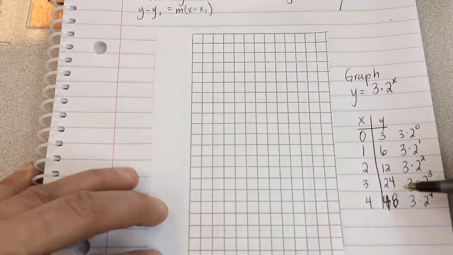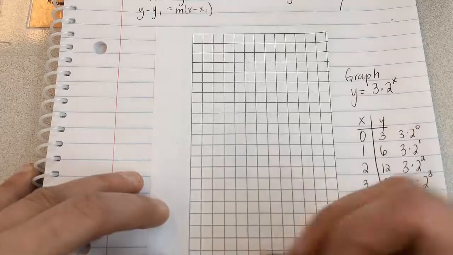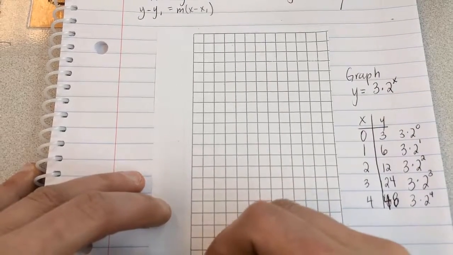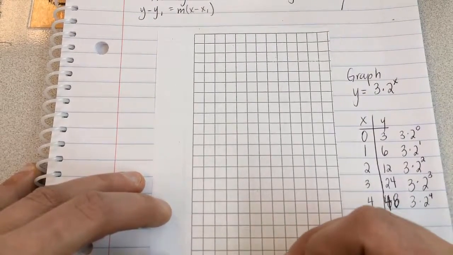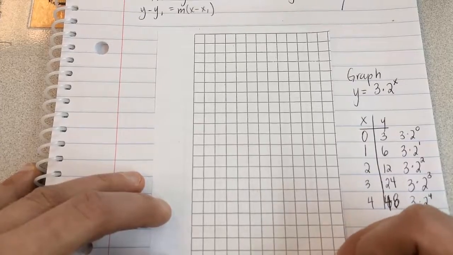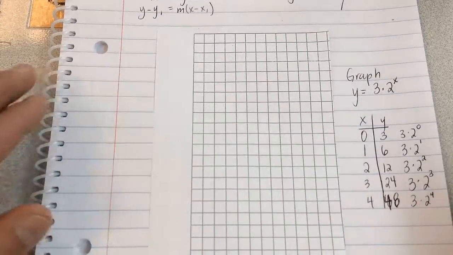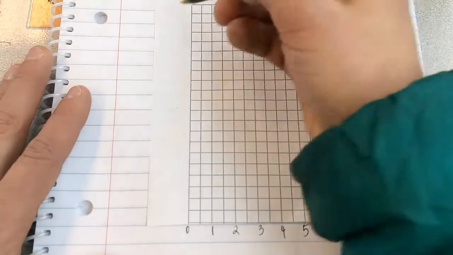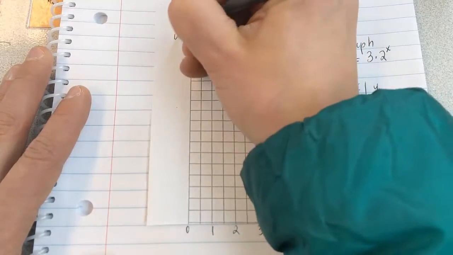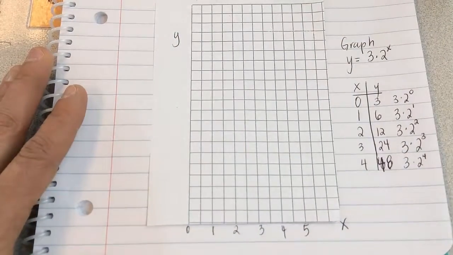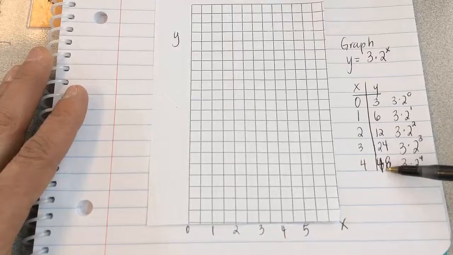Okay, so now you've got to decide what you're going to count by on your axes. So here we'll call this 0, 1, 2, 3, 4, 5 for my x-axis. And here for my y-axis, I'm probably going to want to count by more than 1s because I've got to go up pretty fast.